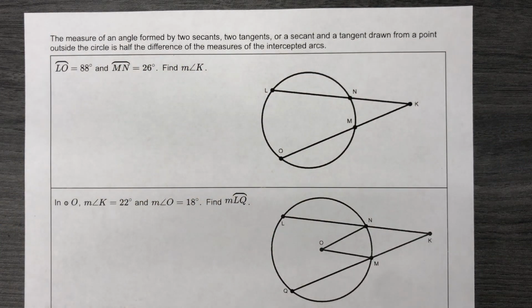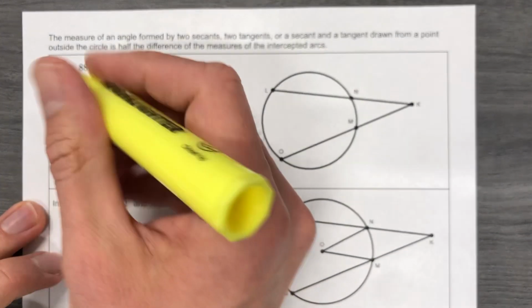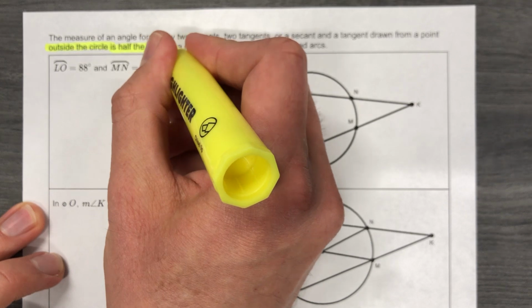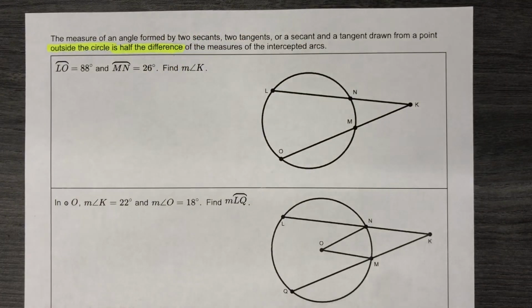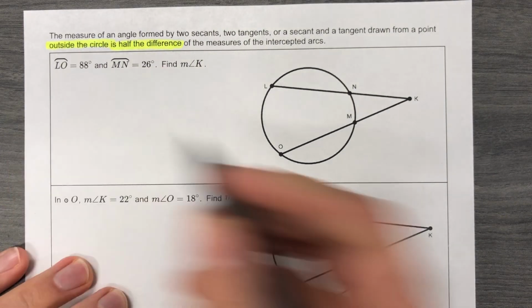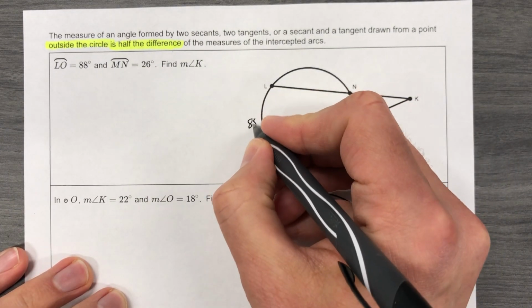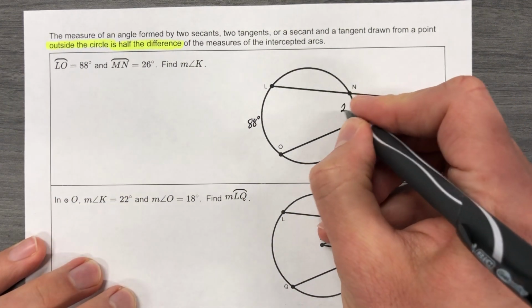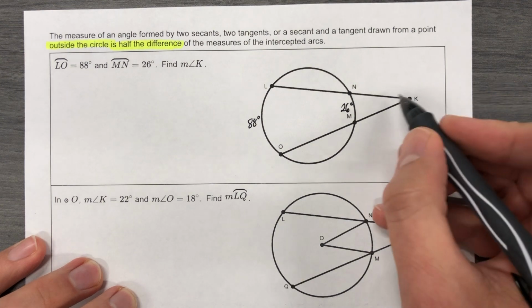It's wordy, I know, but here's a few key words. Outside the circle, half the difference. Once you know the key words and you've done a few problems, it'll make more sense. So let's jump in. Arc LO is 88. Arc MN is 26 degrees. Find the measure of angle K.